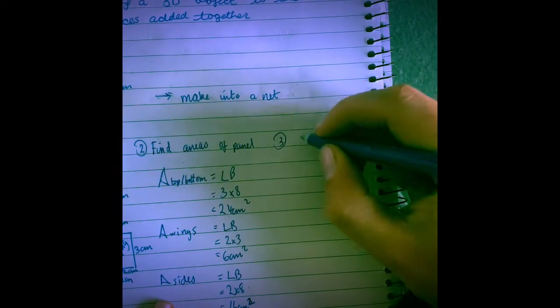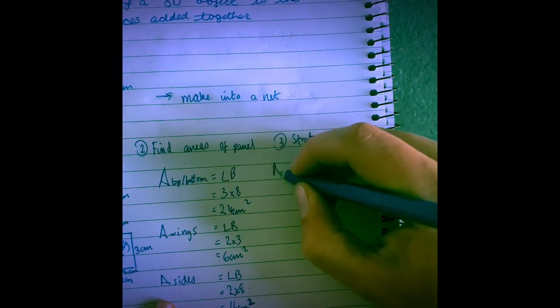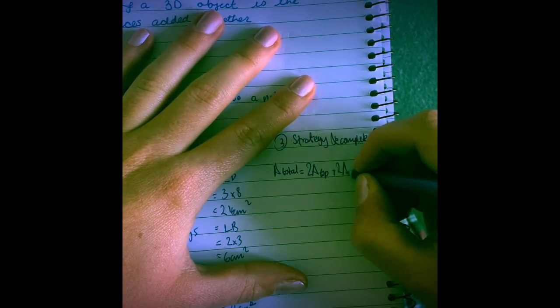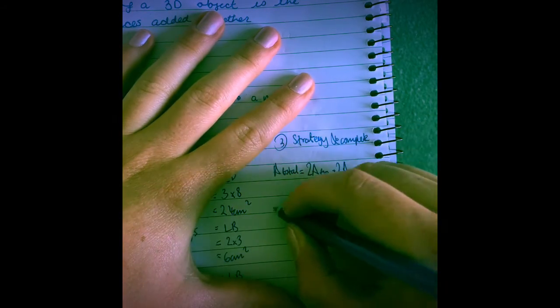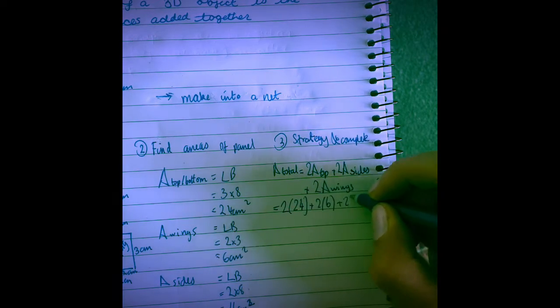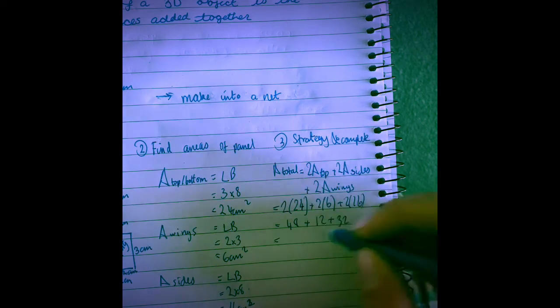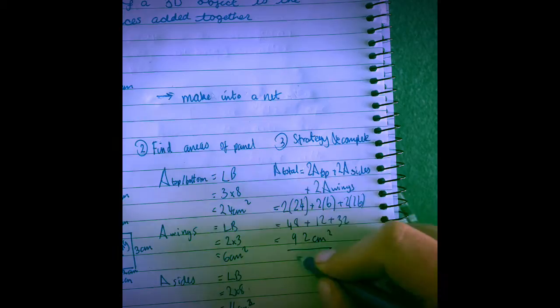So the last thing we need to do is write our strategy and complete. Make sure your strategy is clear. The examiner wants to know exactly what you're doing. So in this case, it's 2 lots of the top panel, 2 lots of the side panels, and 2 lots of the wings. You've put your values in and you calculate. If you want to do this the same way as we did in the previous section by doing strategy first, then you can do it, but just make sure that strategy is clear.